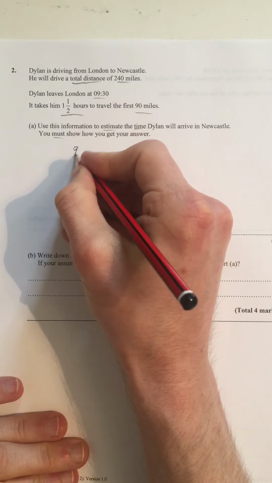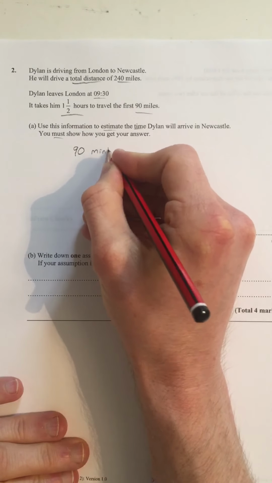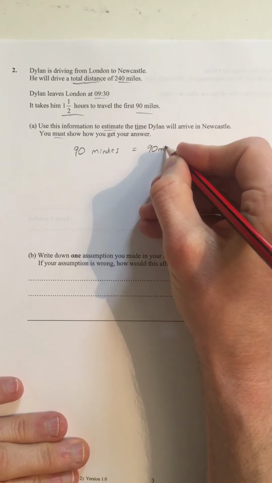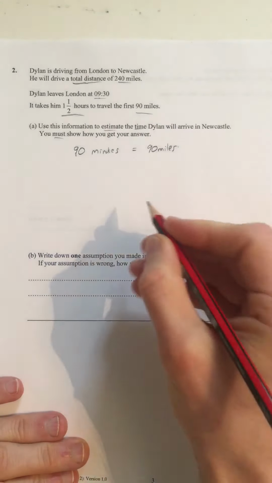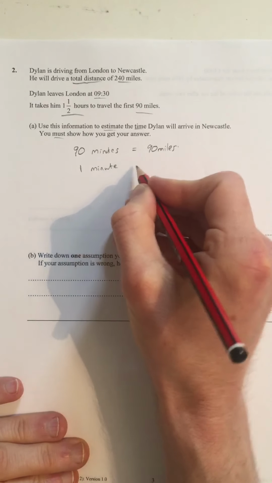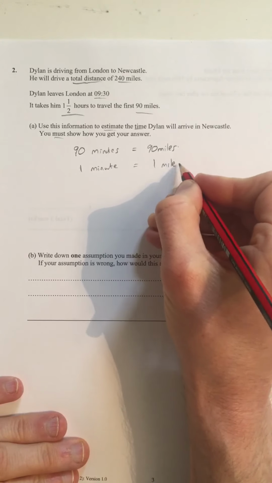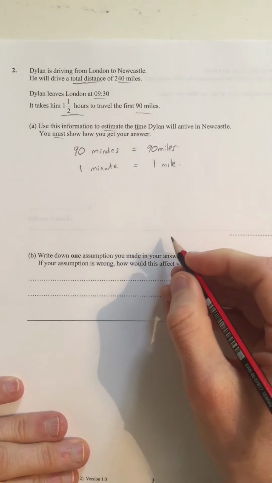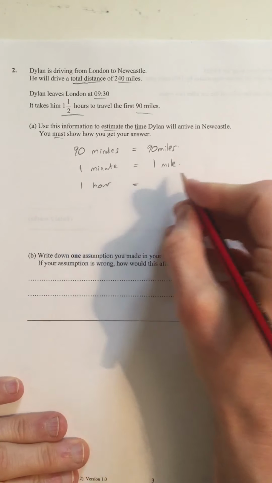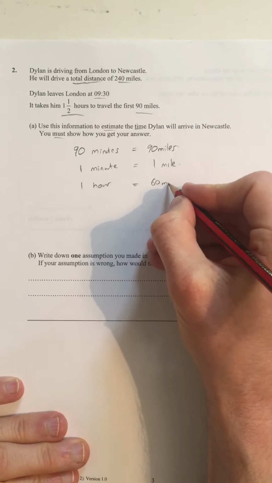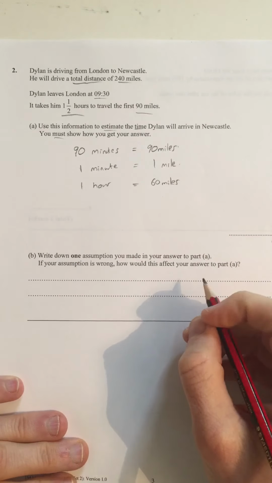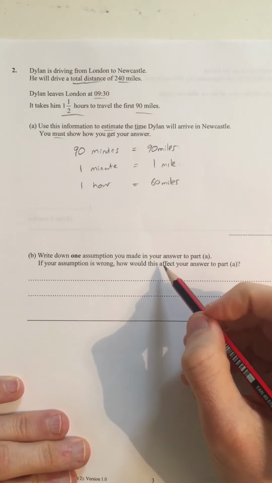So we know that in 90 minutes, he travels 90 miles, which means that that's obviously going to be 1 minute for 1 mile. So that's basically 60 miles in 1 hour. In 1 hour, 60 minutes, that would be 60 miles. So he's travelling at 60 miles an hour for the first part of the journey.